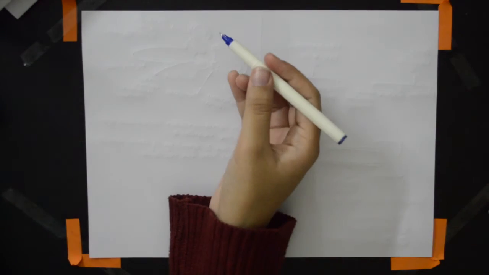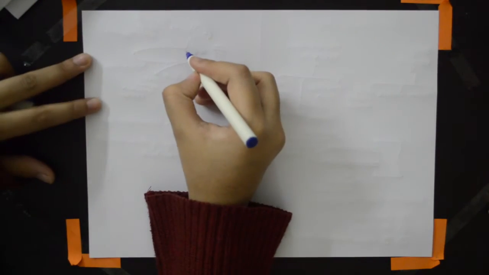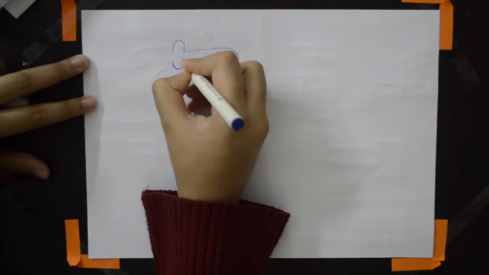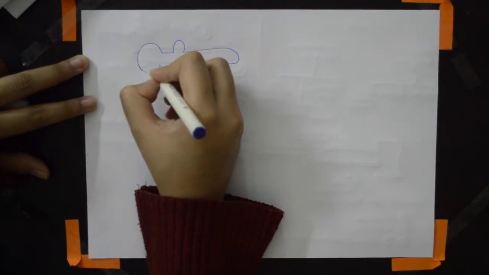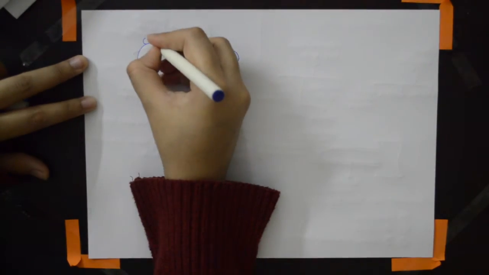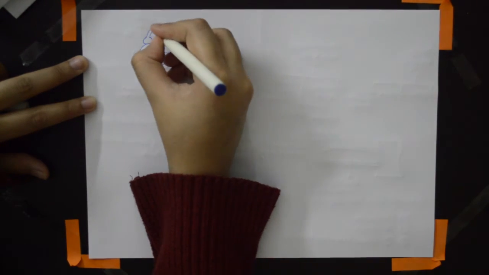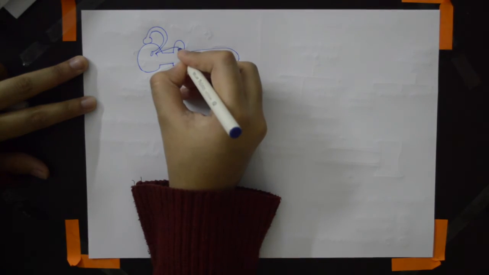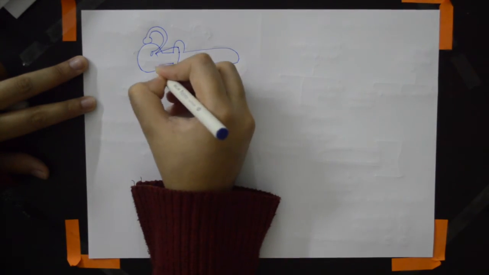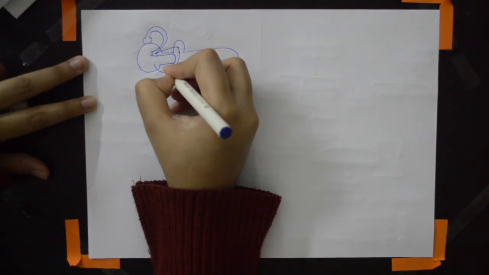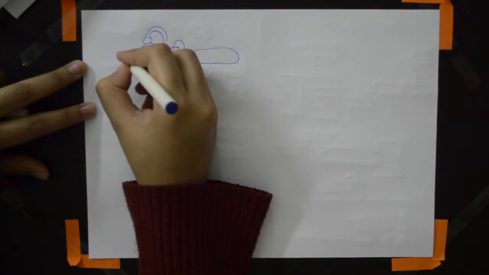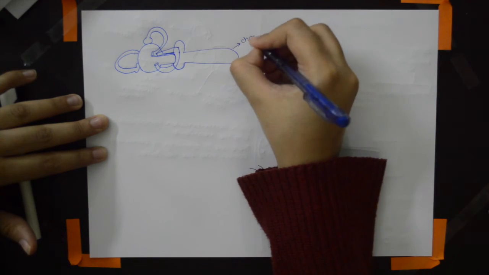Now I'm drawing the membranous labyrinth. This is the cochlear duct.